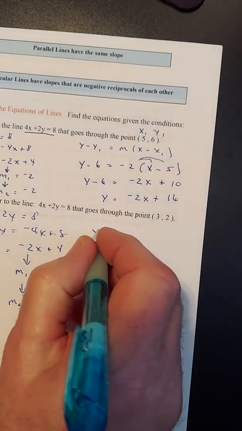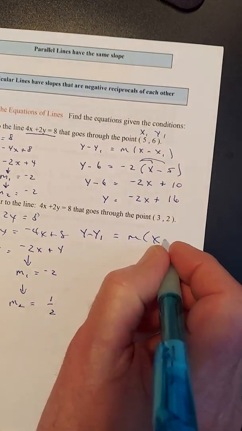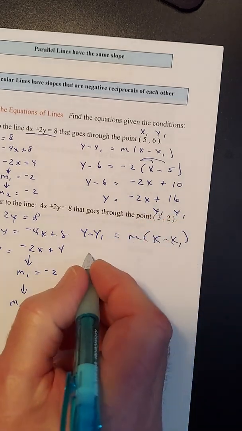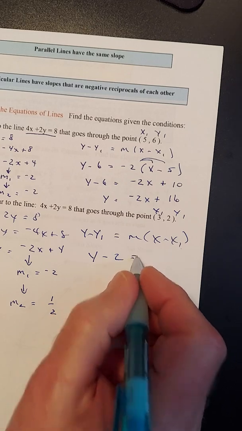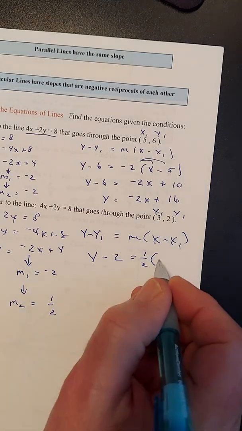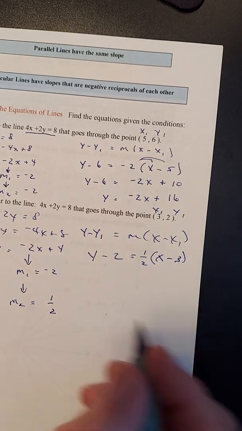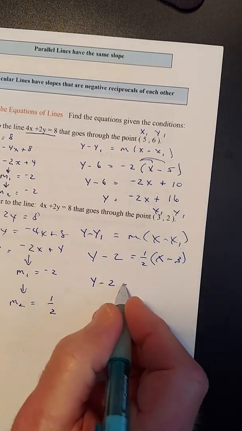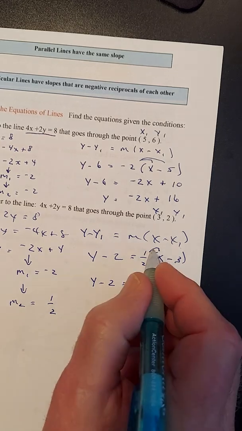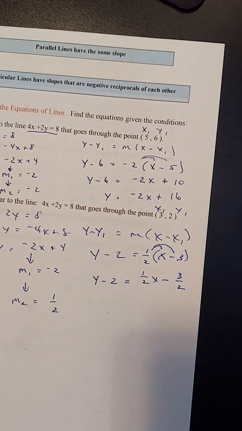Now we go to work. Y minus y1 equals m times x minus x1. Here's x1, there's y1. So it's going to be y minus 2 equals, my slope I'm going to put 1/2 in, and x minus 3. So y minus 2 is going to be 1/2 times x, and 1/2 times a negative 3 becomes minus 3 over 2.